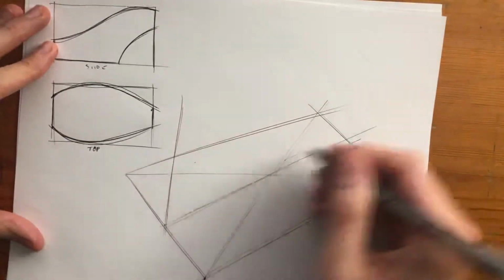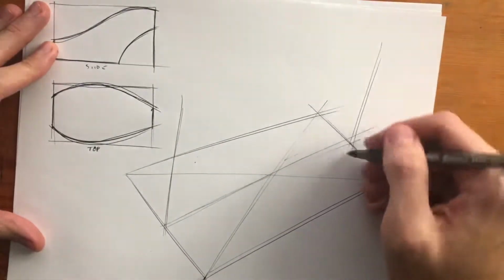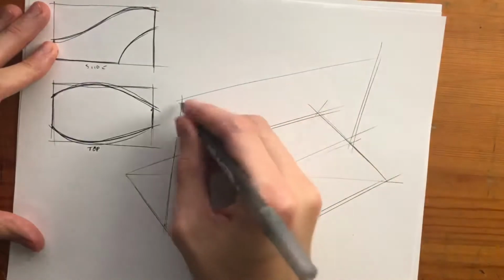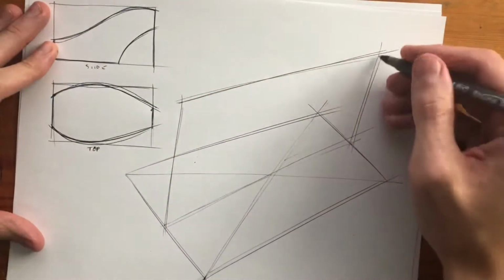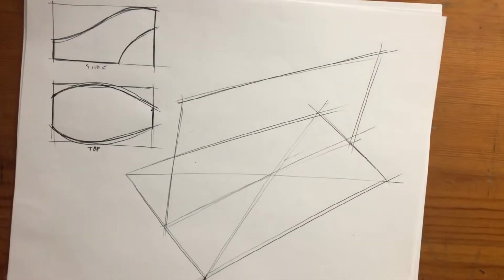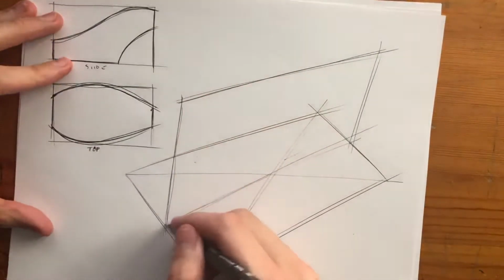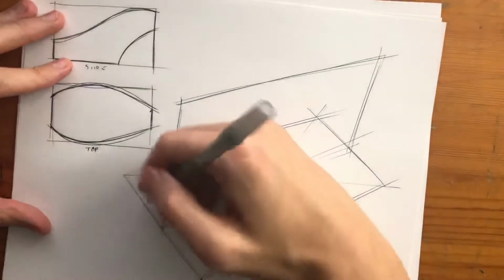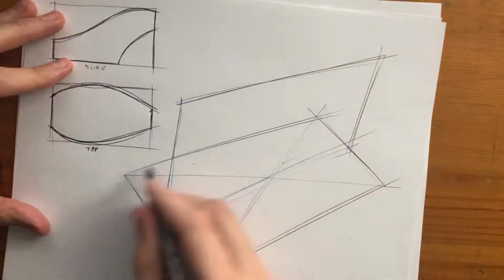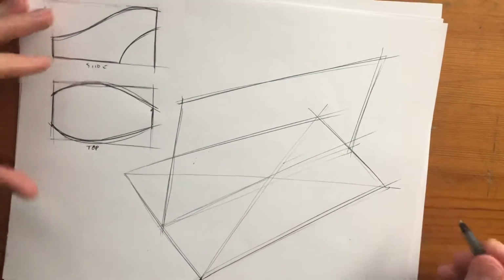Now from these corners, from these edges rather, I'll place in the bounding box for the side view. So then this box here becomes the side view dimensions, and then this box down here becomes the top view dimensions.